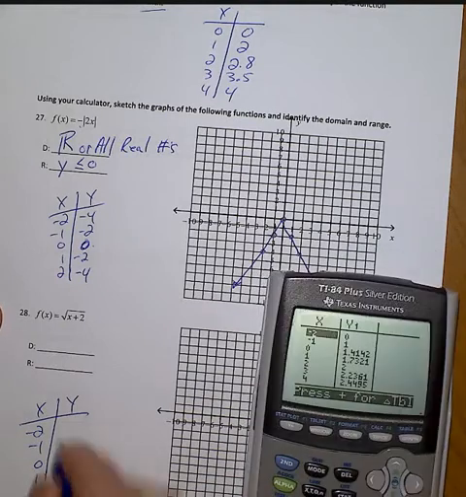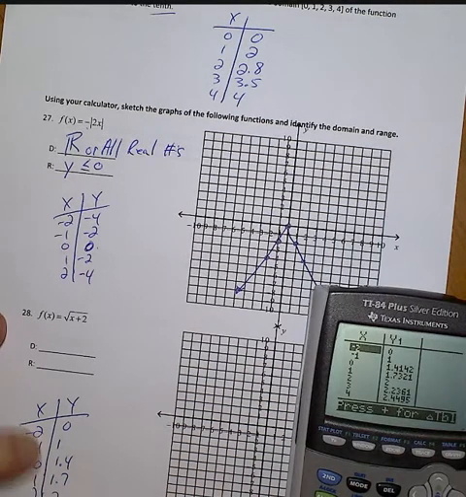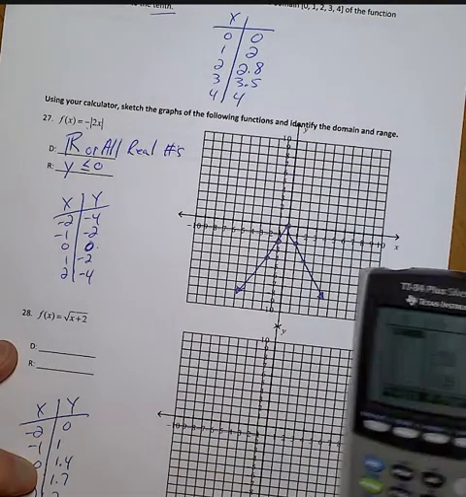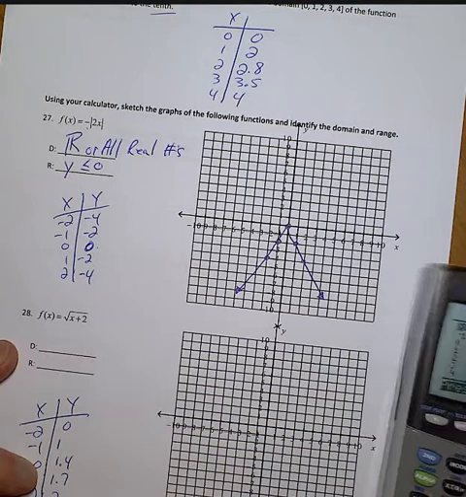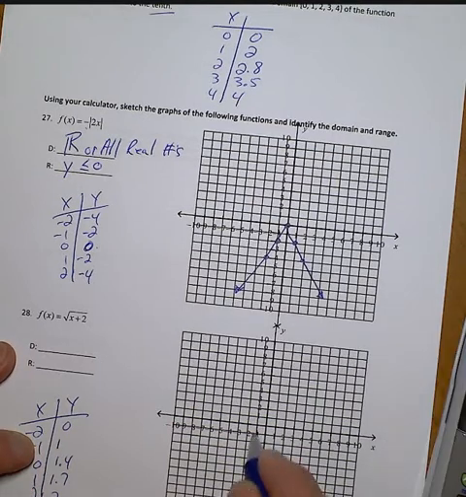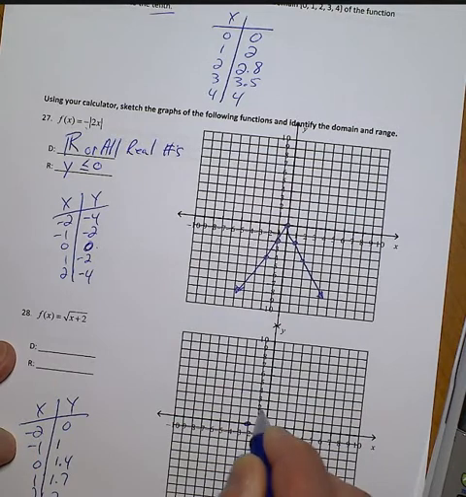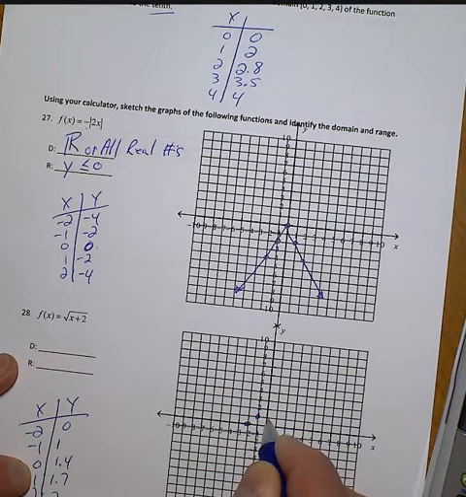At negative 2, I'm at 0. At negative 1, I'm at 1. At 0, I'm at 1.4. At 1, I'm at 1.7. And at 2, I'm at 2. We could choose some other values if we want, but that should be good enough. So I can say negative 2, I'm at 0. At negative 1, I'm at 1. At 0, I'm at 1.4.